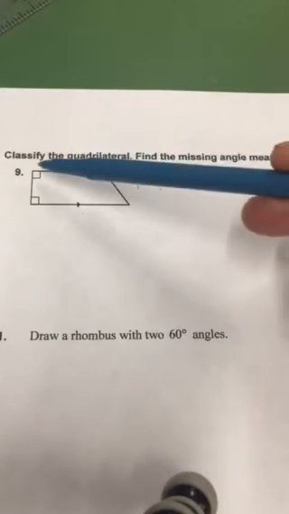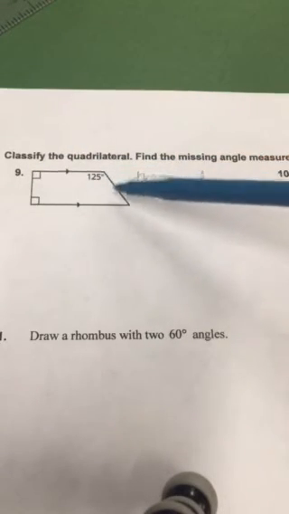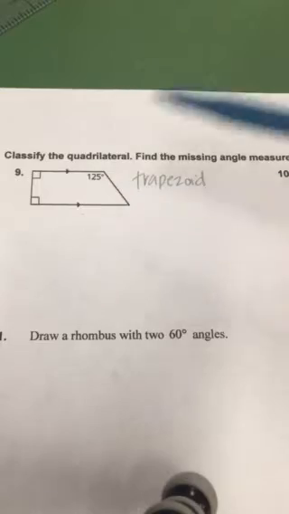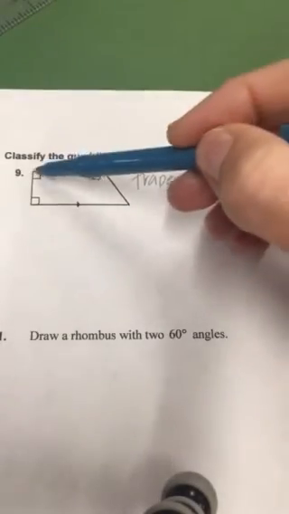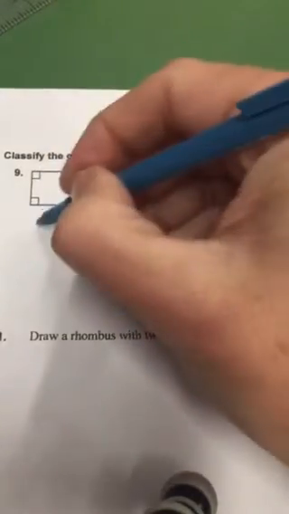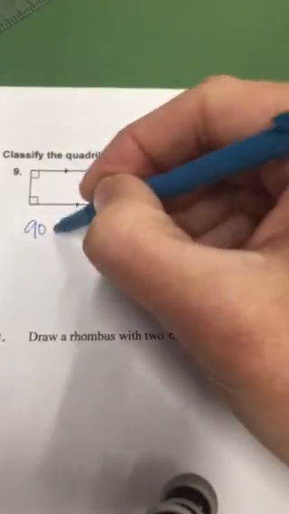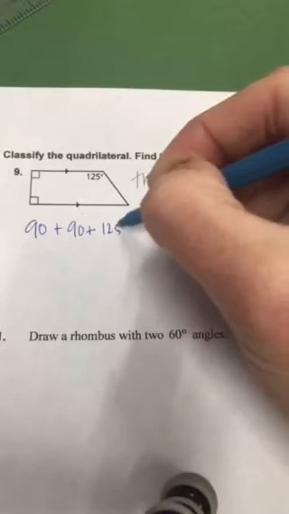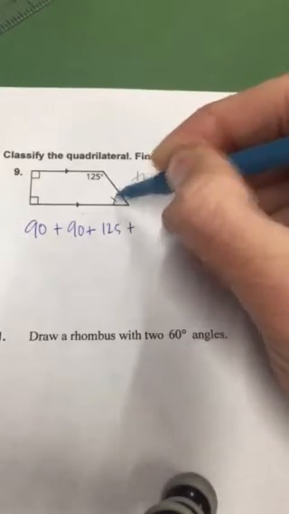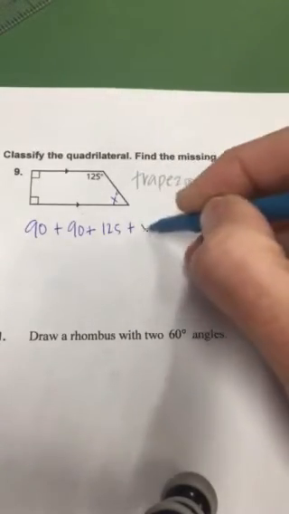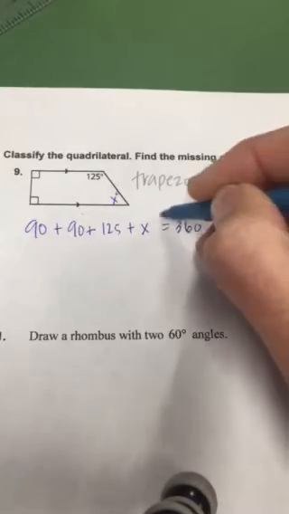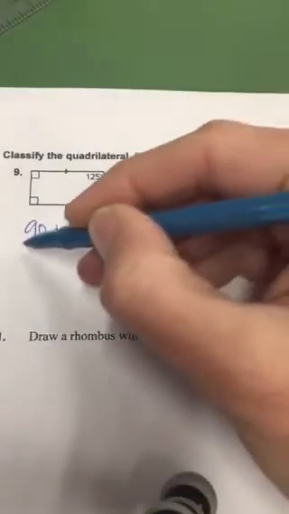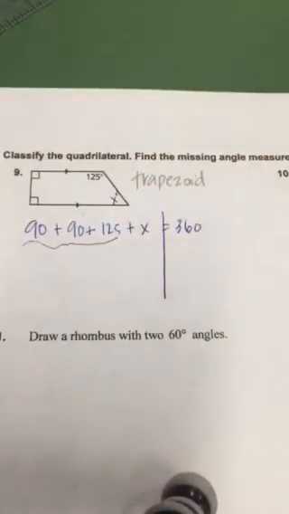And now we're dealing with quadrilaterals, so angle 1, angle 2, angle 3, and angle 4 will all add up to 360 degrees. Right here is my right angle notation, which is 90 degrees. So 90 degrees plus another 90 degrees plus 125 degrees plus this one that we don't know, we could label X. That's equal to 360 degrees. Now I can simplify.